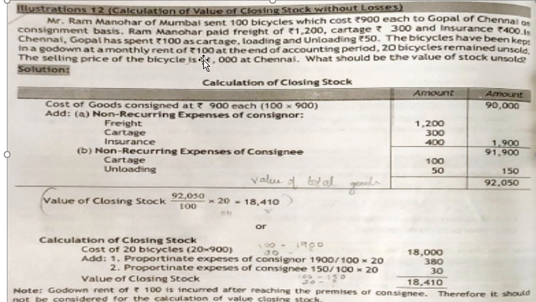It is the godown rent which is incurred, and it is a monthly rent which is recurring in nature. So it is an expense which keeps on frequently recurring. So we are only adding the non-recurring expenses. Why do we add only non-recurring? Because non-recurring expenses come once, that is when the goods are delivered. So along with the cost price, we will add these expenses. So this 100 rupees of godown rent, monthly rent, will not be taken into consideration. That is why we have not taken it into consideration.